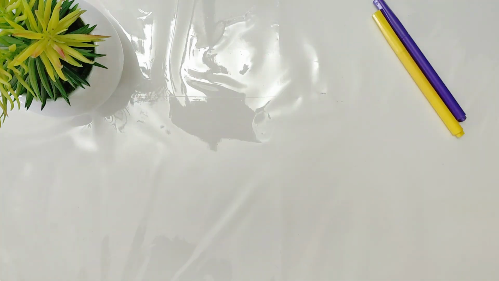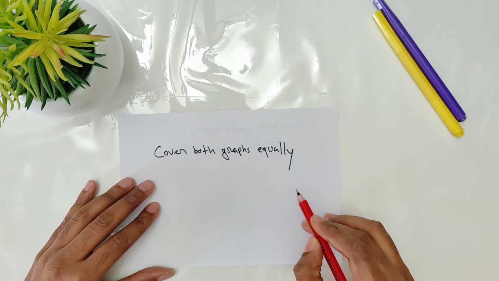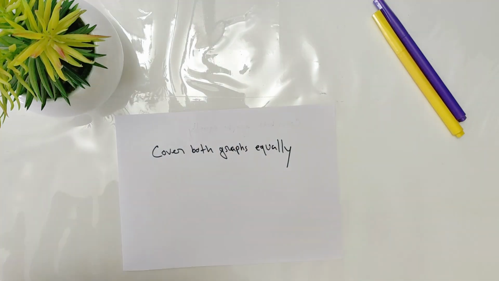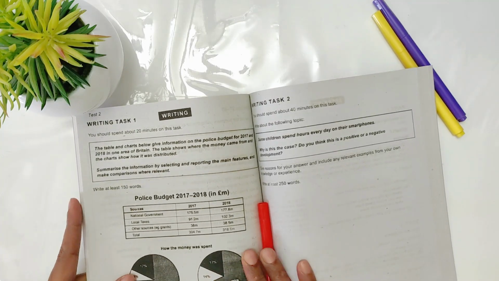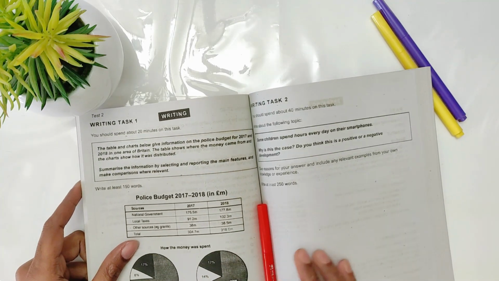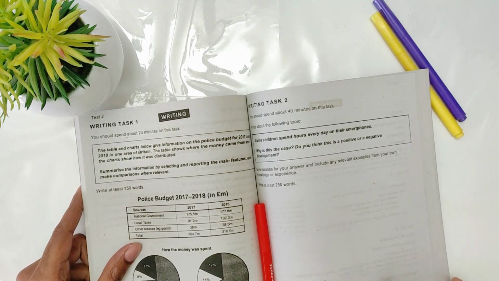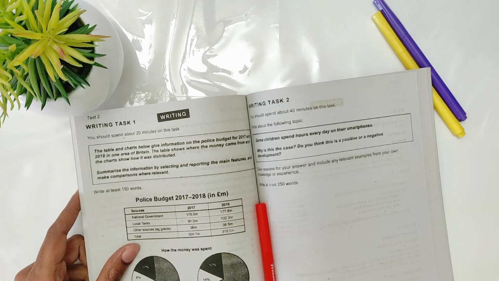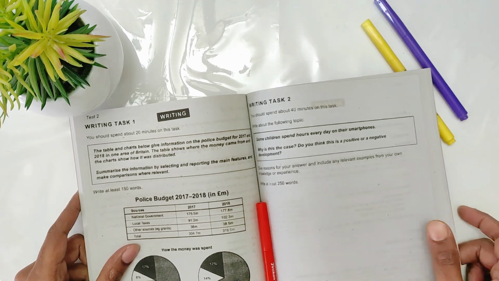Okay, so next we have cover both graphs equally. We can return to the previous example. If there are 2 pie charts or 2 line graphs, for example, you are expected to talk about them in equal measure. So one should not be forgotten or one should not be prioritized over the other.